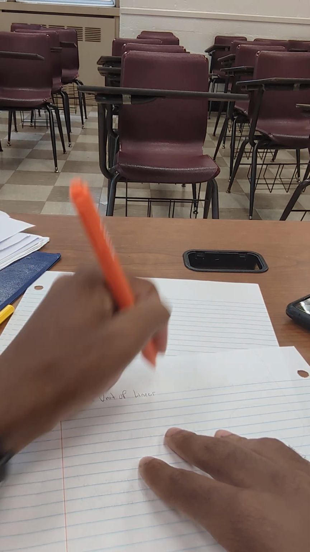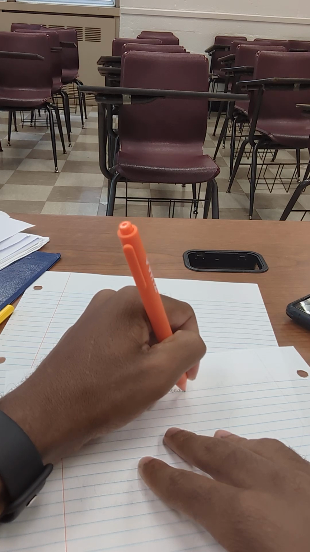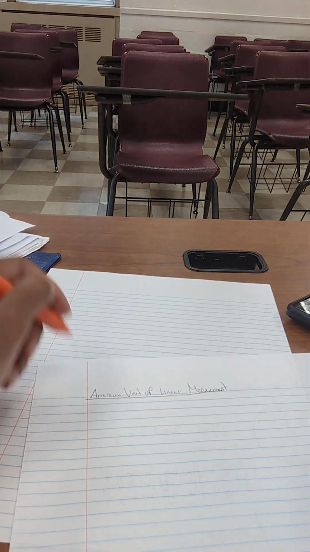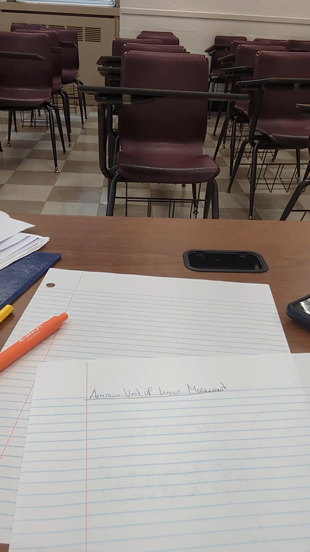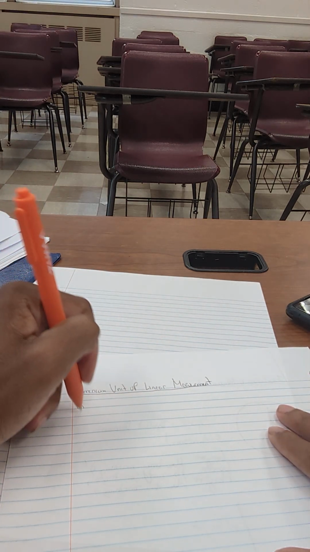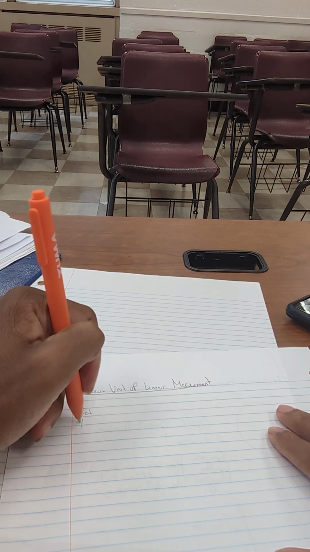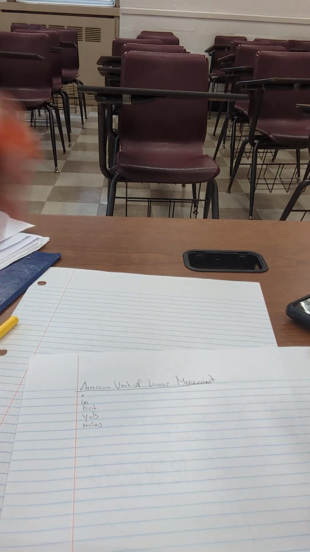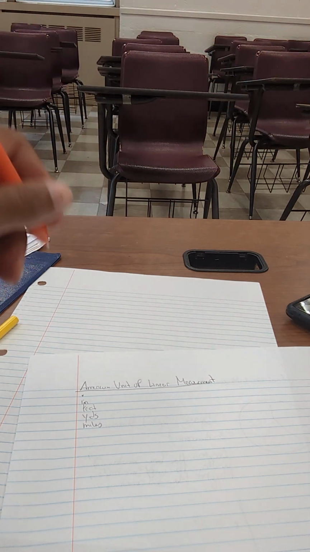The American unit of linear measurement. The American unit of measurement is how things are measured in the United States and in England. In the American unit of linear measurement, we use inches, feet, yards, and miles in order for us to have some type of standard in which we're measuring things, in math and in science and things like that.